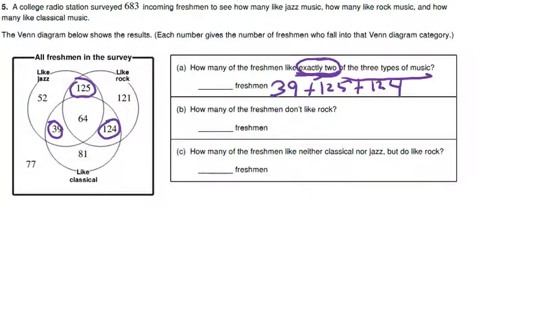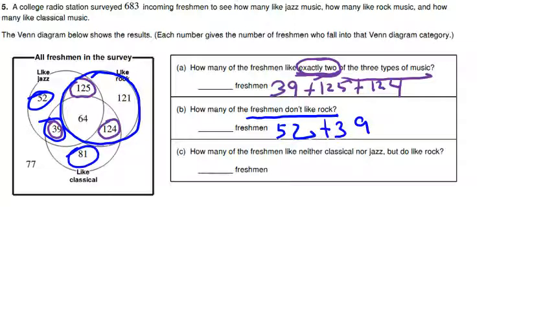How many freshmen don't like rock? So we'll change our color here. If you don't like rock, then you are outside of this circle, right? You're outside of that circle. The 52's outside. The 39's outside. The 81 is outside. And the 77 is outside. So again, I'm going to let you do the math. Those are the numbers which are outside of the I like rock circle. The next one.